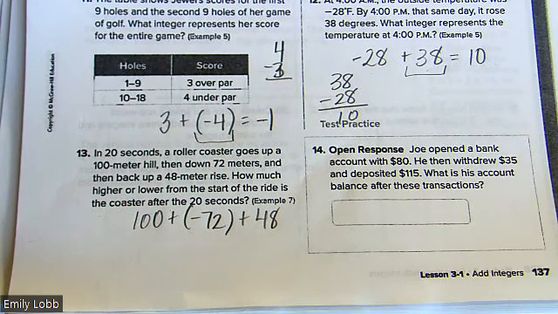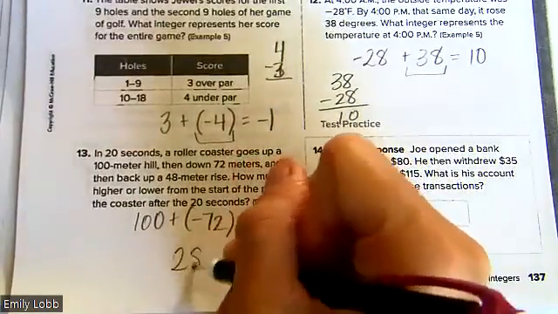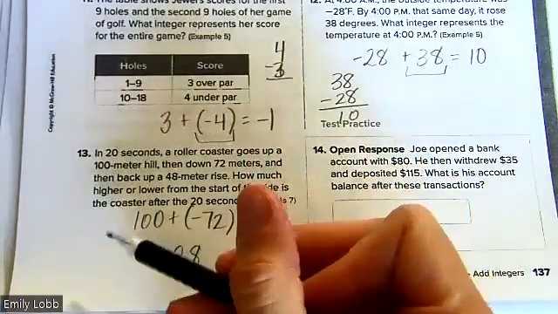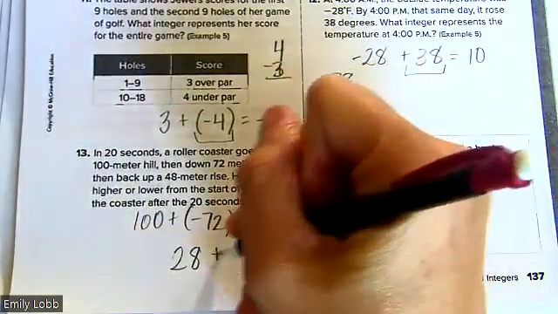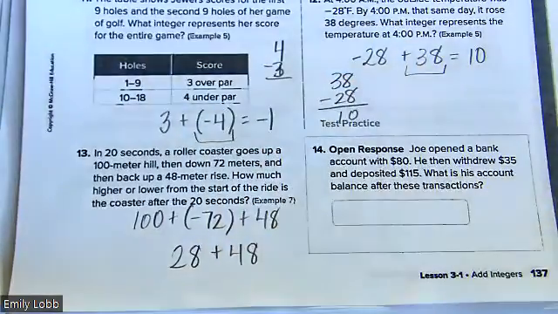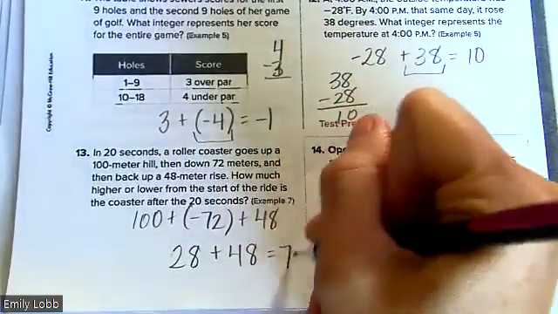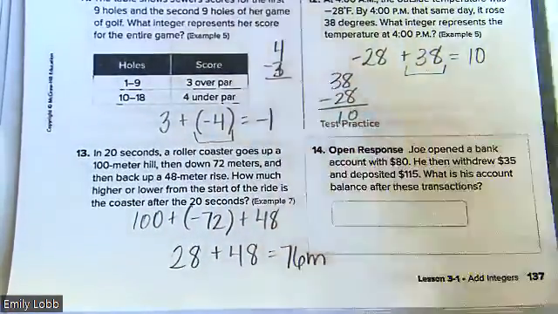Elijah, are you with us? 28. Just 28, right? Because my bigger number is positive. Now 28 plus 48 is 76. 76. So 76 what? Meters.